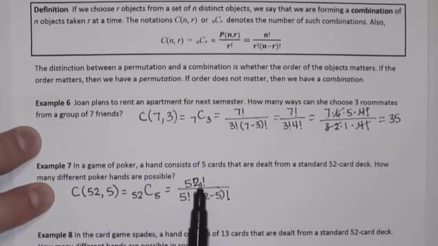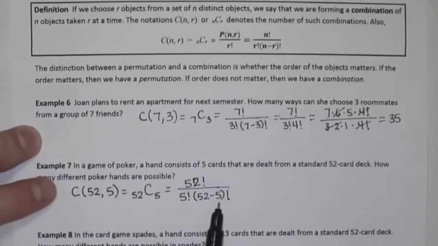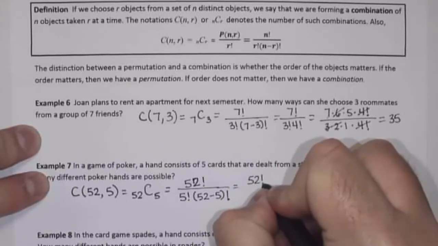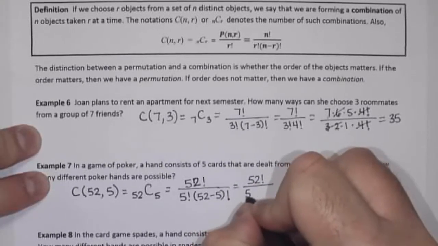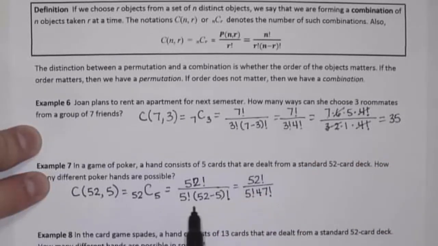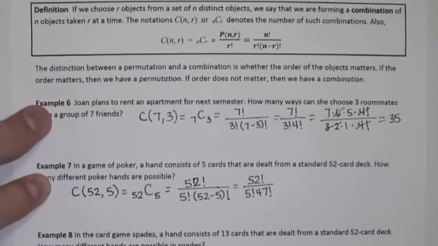So 52 factorial on top, 5 factorial on bottom, and then 52 minus 5 factorial on the bottom. Now 52 minus 5 is 47, so that is 52 factorial over 5 factorial times 47 factorial. Again, 47 because 52 minus 5 is 47.